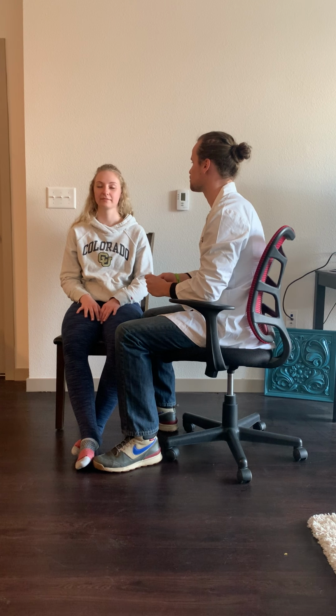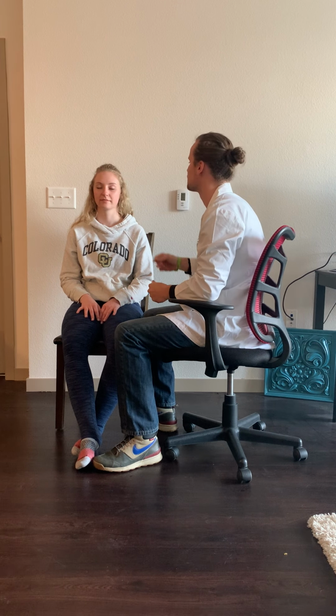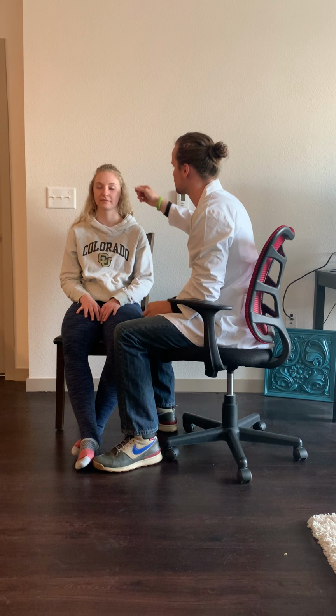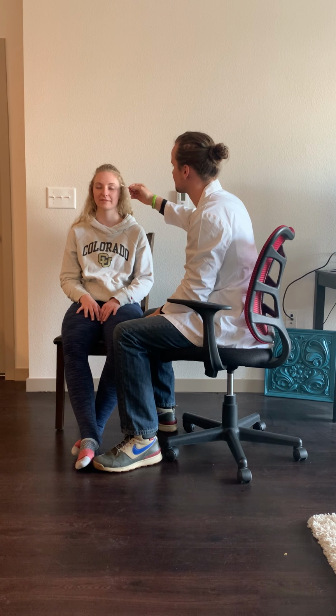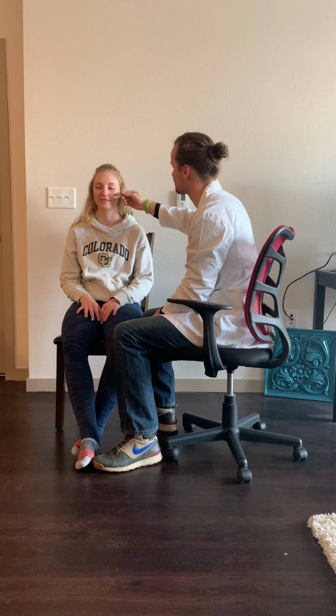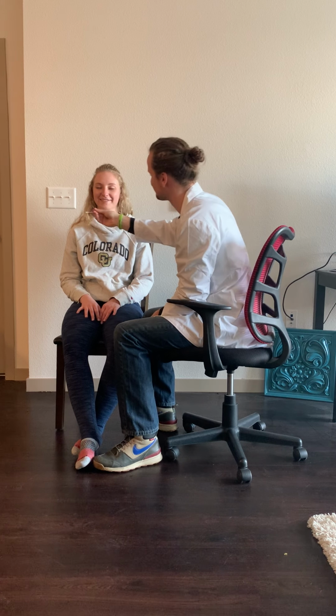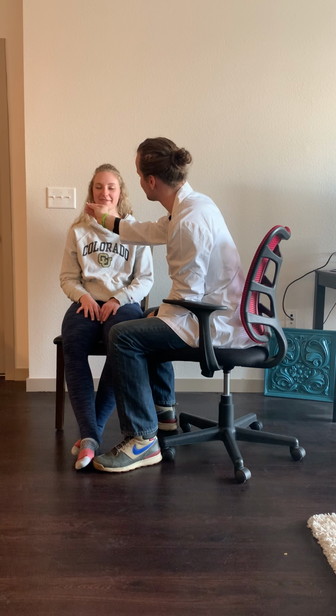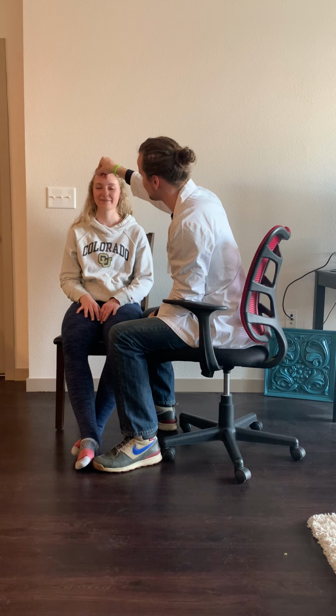And then the second part of this test, it'll be the sensory part, and I'm going to touch her with a sharp object and a soft object in her forehead, cheeks, and jaw, and have her tell me what she feels, sharp or soft. So close your eyes. Sharp. Soft. Sharp. Soft. Soft. Sharp. Soft. Soft. Okay, good. Cranial nerve number 5 is intact.